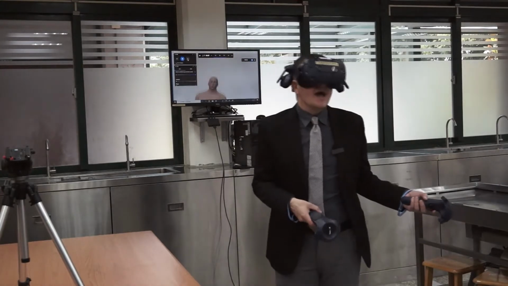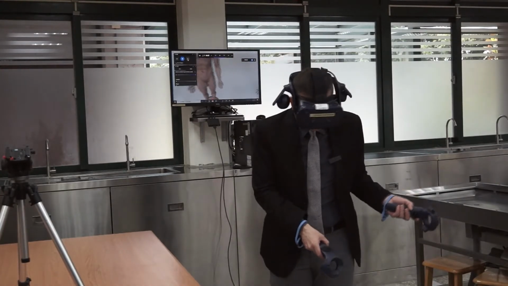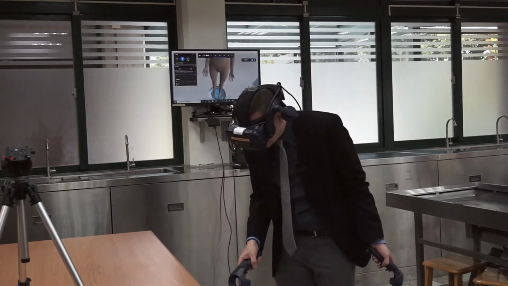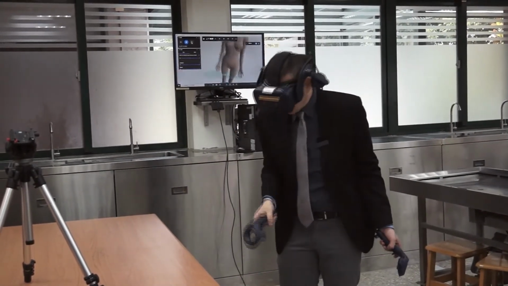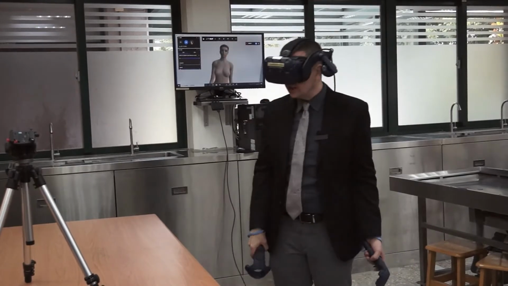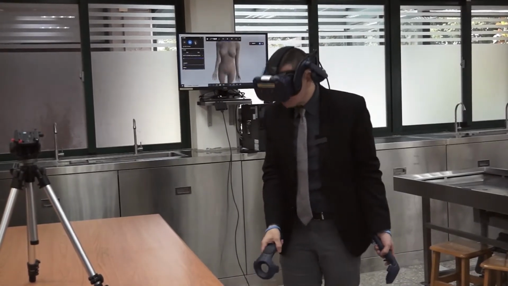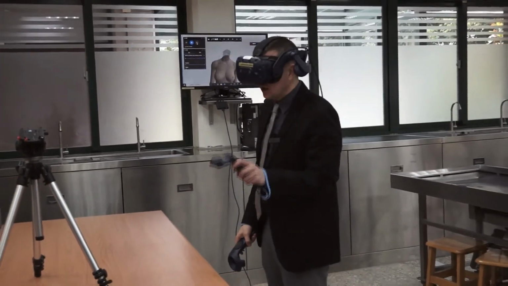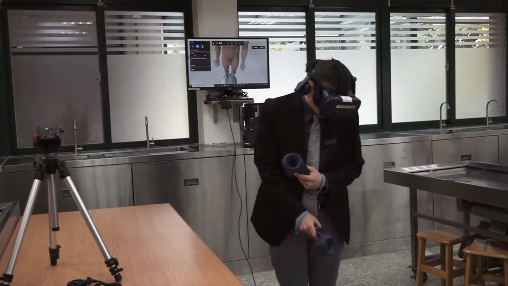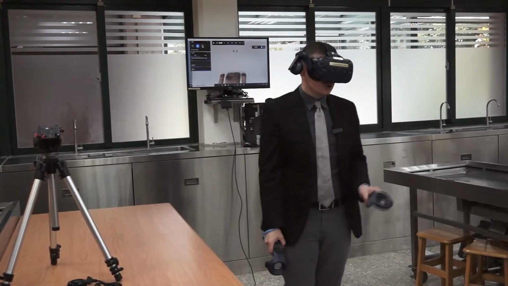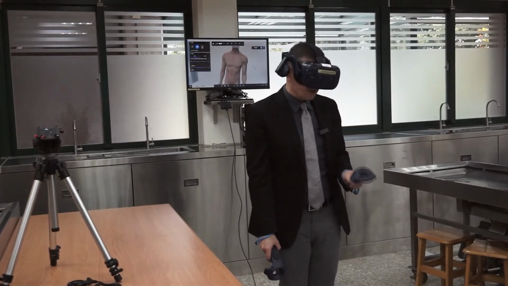If you would like to activate the other model, all you have to do is point towards the blue circle and click using the trigger button. Suddenly the circle becomes orange, and that means that now I can interact with the other model. If you want to go back to the original model, just click there, and you're going to be able to interact with that model as well.